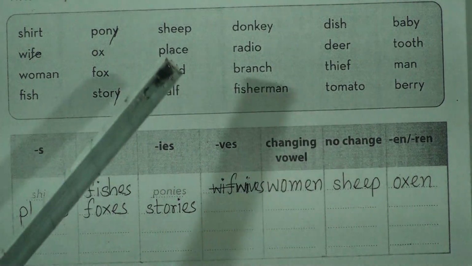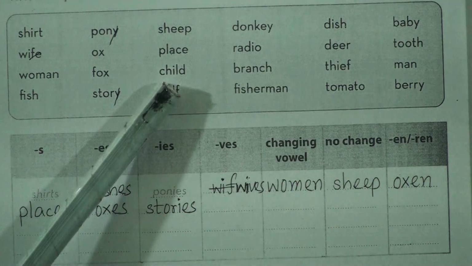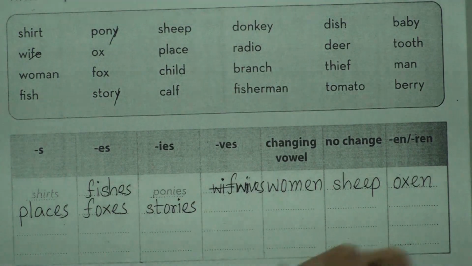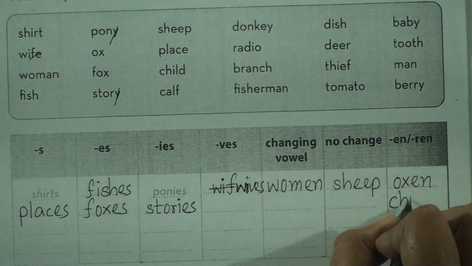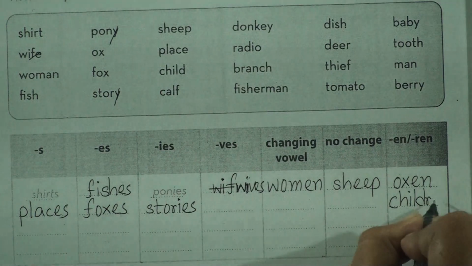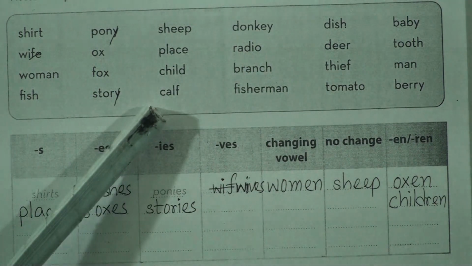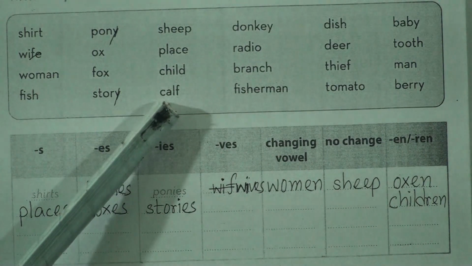Okay, then child, and we all know that the plural form of the child is children, so it will be in the last column, child will be children. And now the next one, calf, calf.